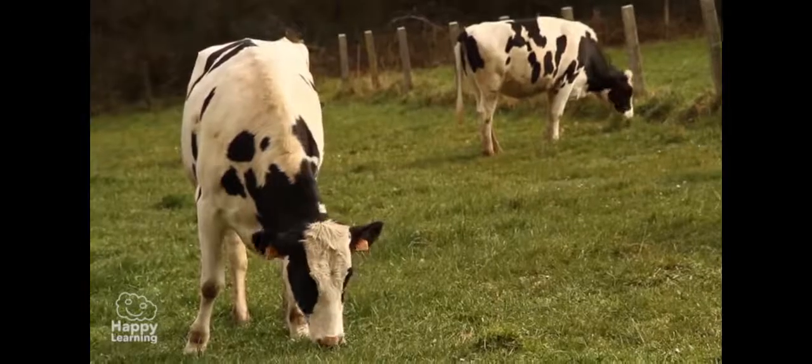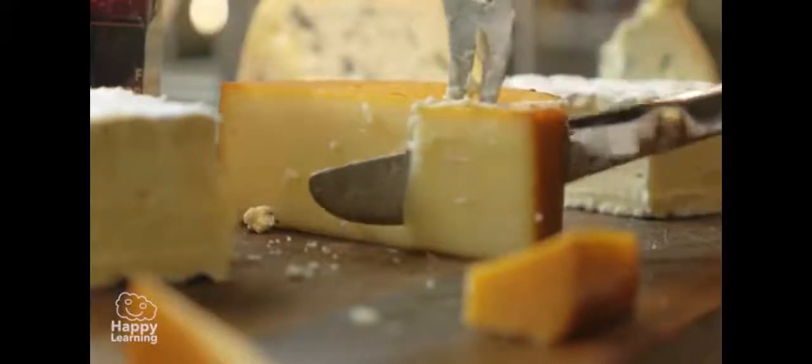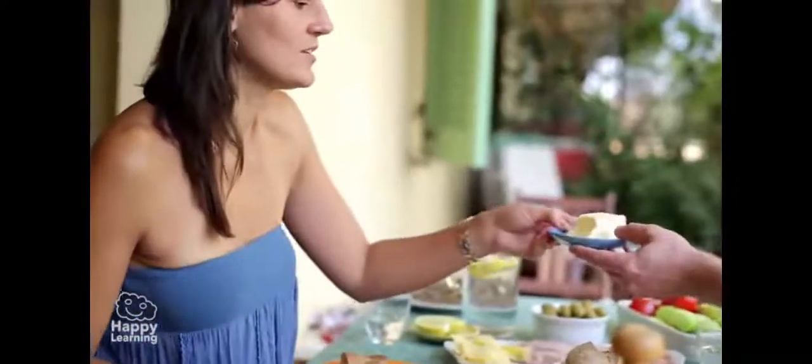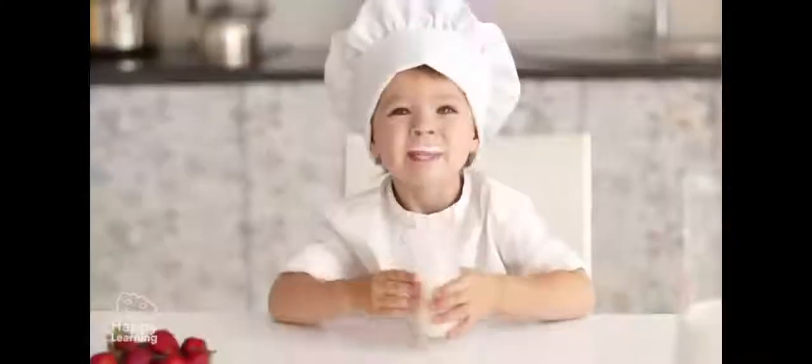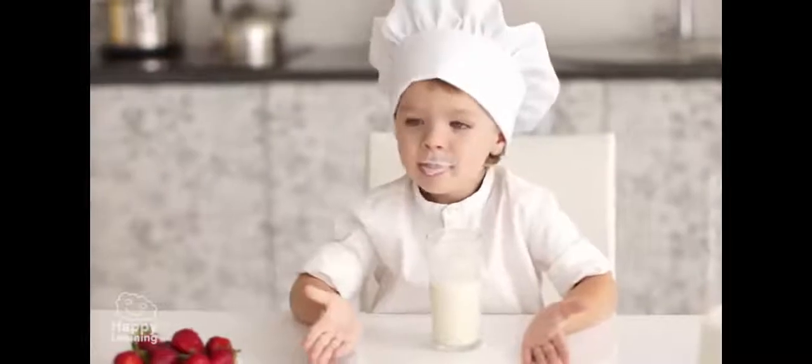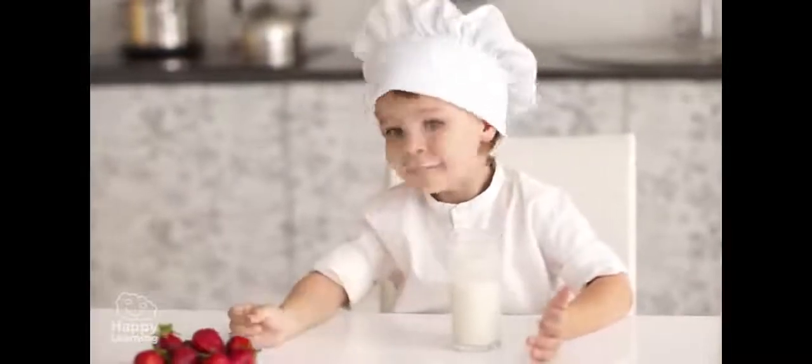The third step is all about dairy. This group consists of milk, cheese, and butter. I especially love yogurt. We must eat these foods from 1 to 3 times a day.